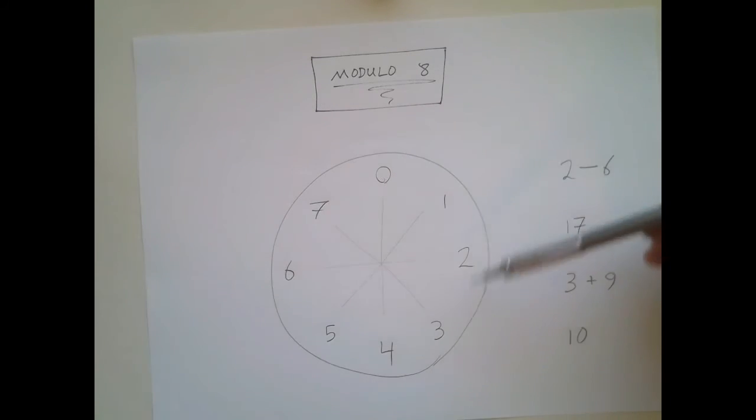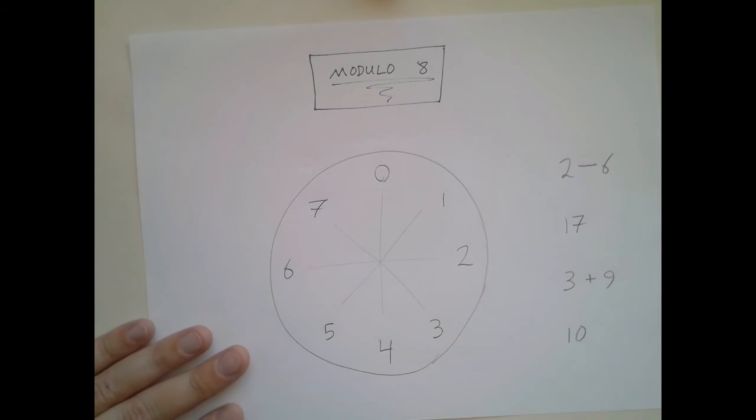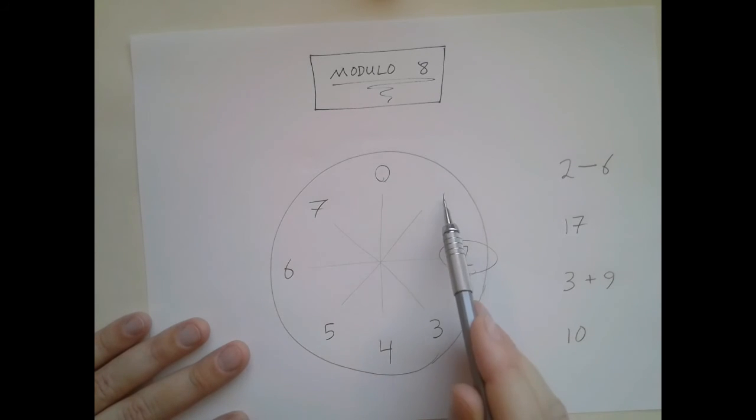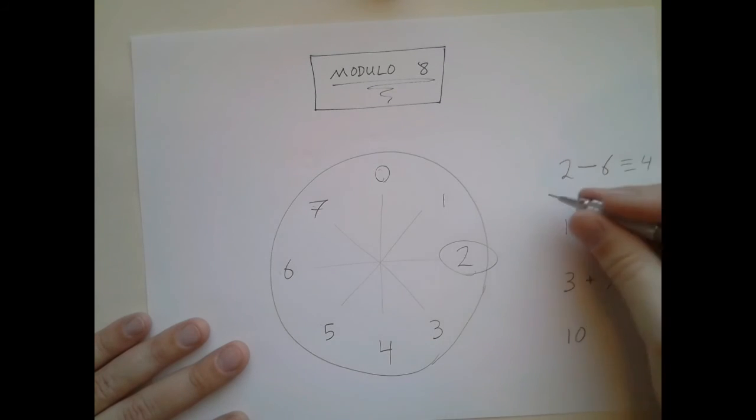Anyway, on this one here, I put a 0. So this is mod 8. And we're going to do a few examples really quick. 2 minus 6 in mod 8. What is that? If you start at 2 and you go down 6, so you're going backwards, 1, 2, 3, 4, 5, 6, that would be 4.